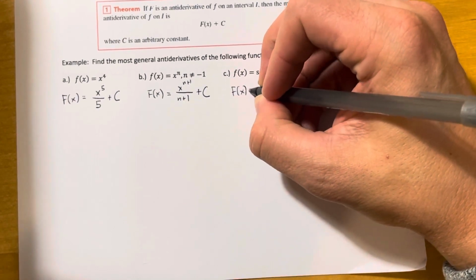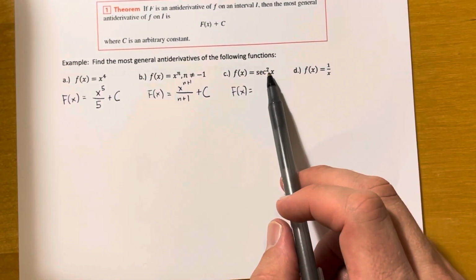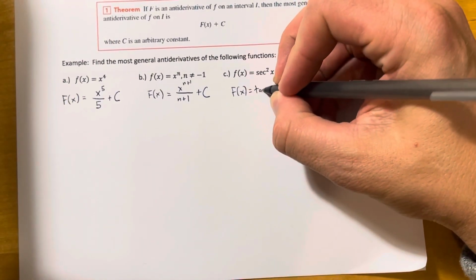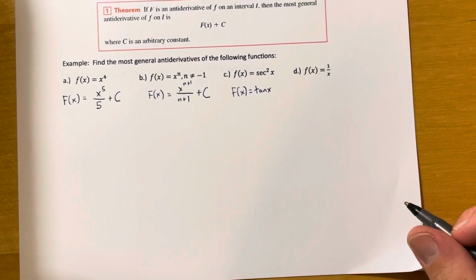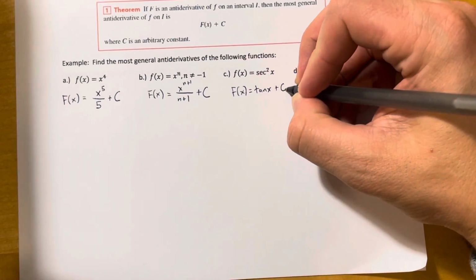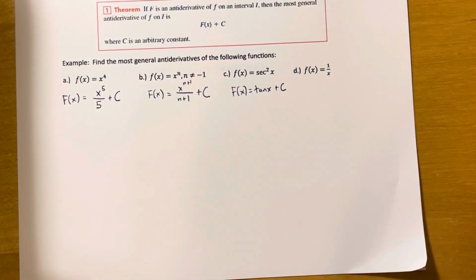Can you think of a function that has secant squared as its derivative? Hopefully you can. Tangent of x. Its derivative is secant squared. So that means tangent is an antiderivative of secant squared. Plus c gives me the most general antiderivative.